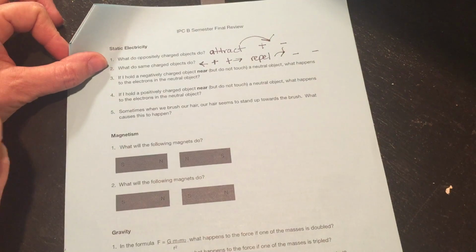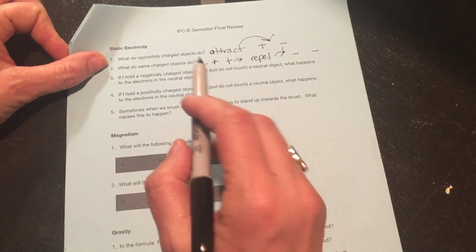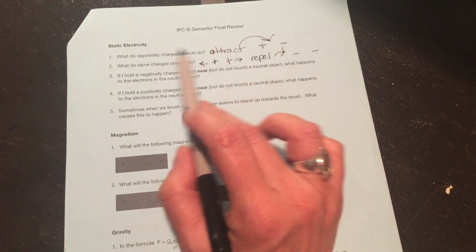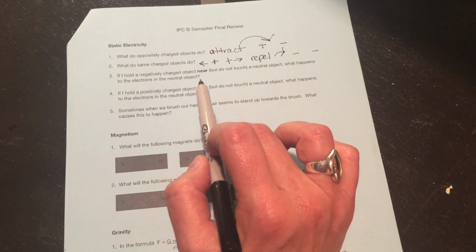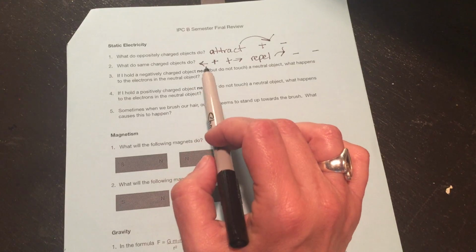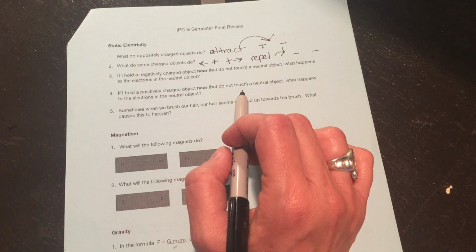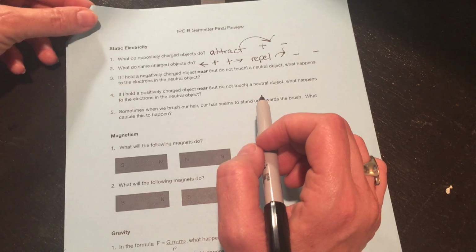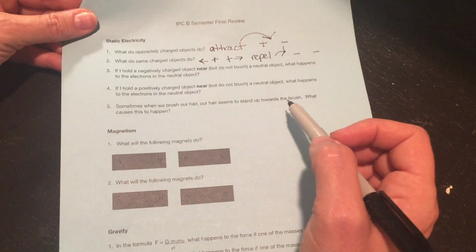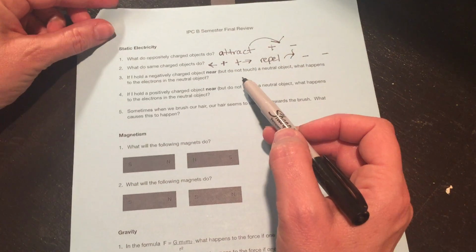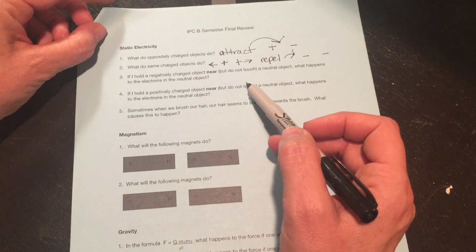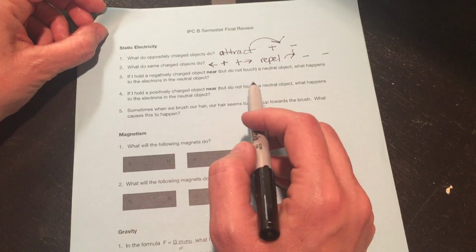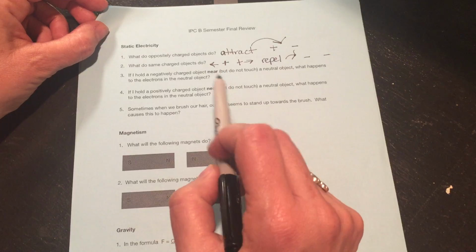Okay, if I hold a negatively charged object near but do not touch a neutral object, what happens to the electrons in the neutral object? So we did an interactive with an aluminum can and a charged rod. There was a negatively charged rod and a positively charged rod. If you did not do the aluminum can interactive, then you missed out.